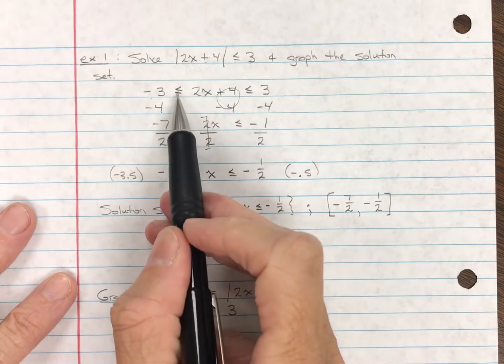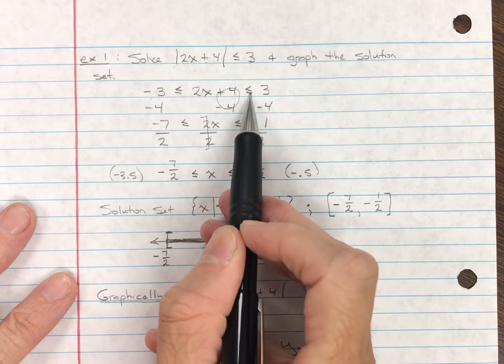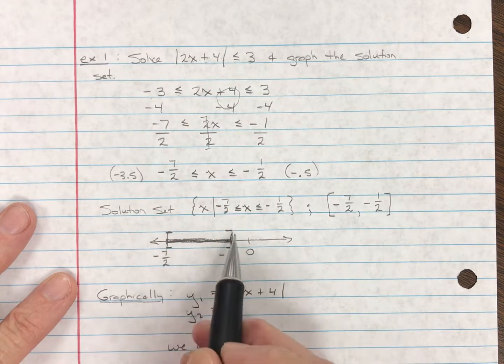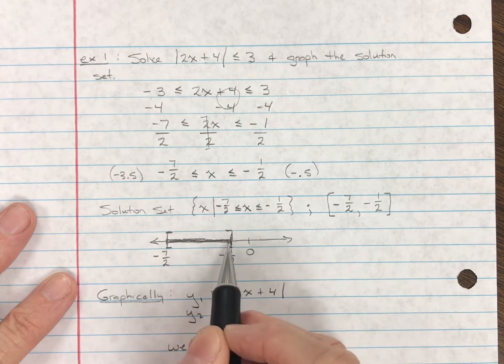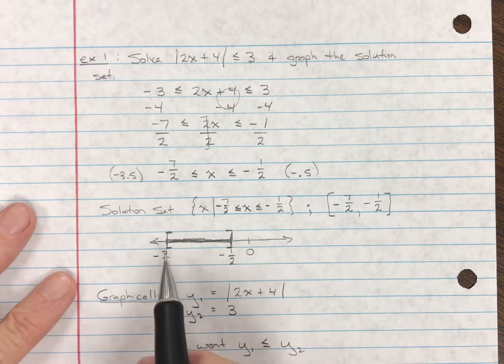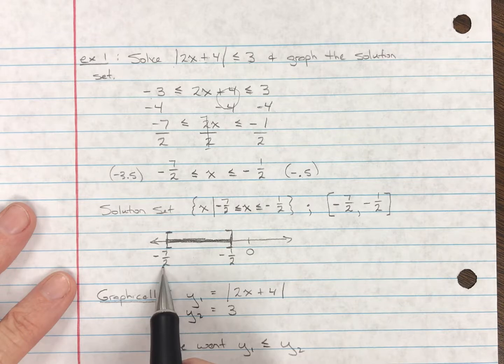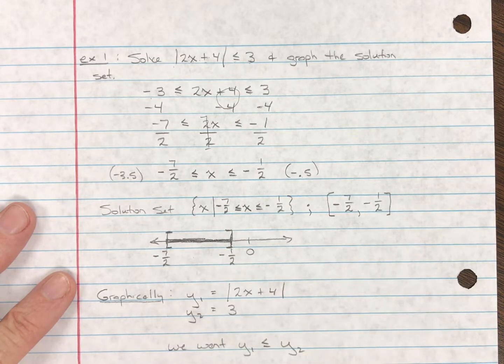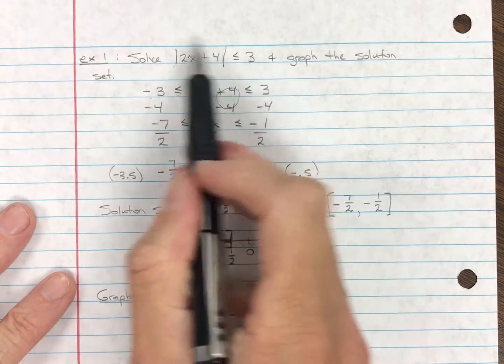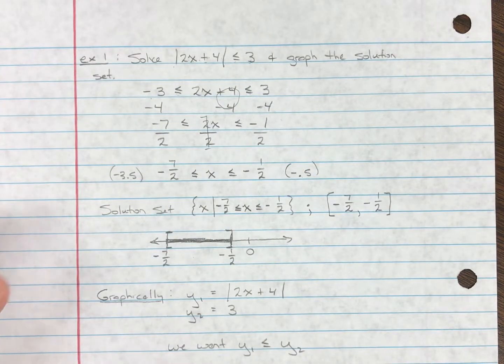And again, because we have the equals, we know we need either brackets or closed endpoints to indicate that negative 7/2 and negative 1/2 are also part of the solution set. They also make this inequality true.